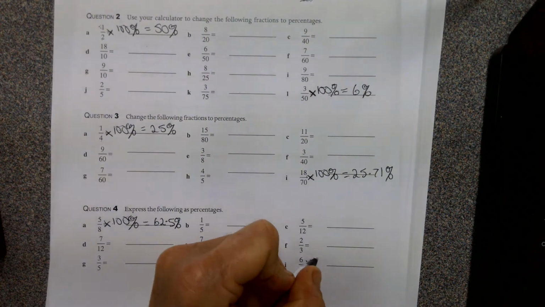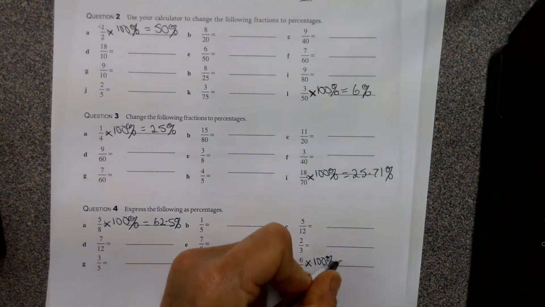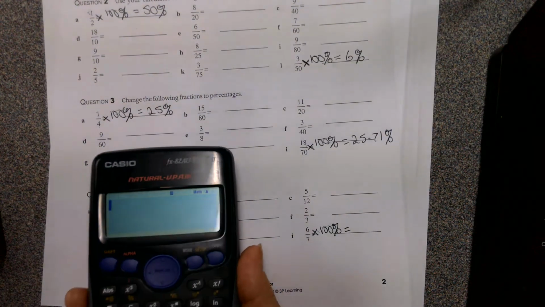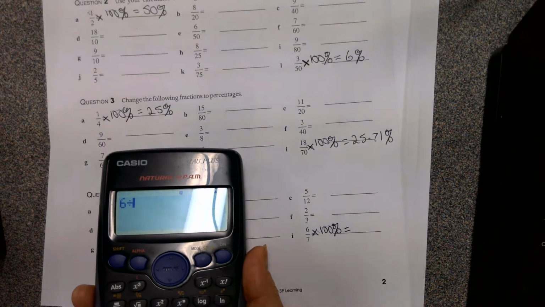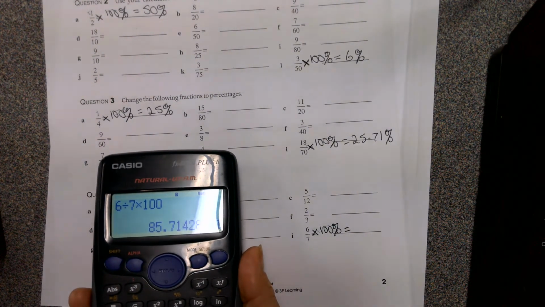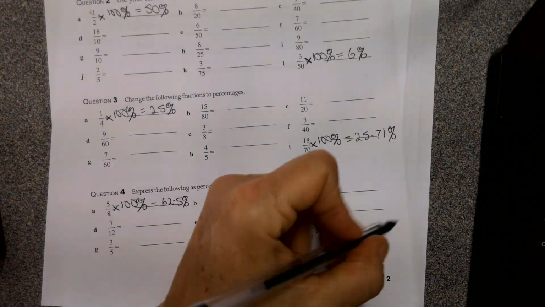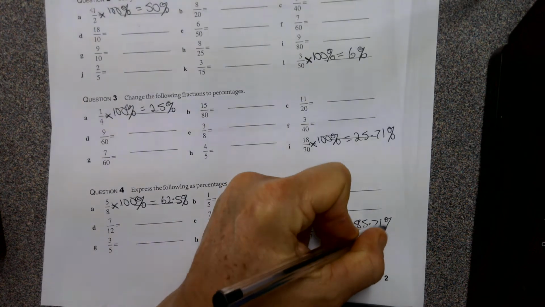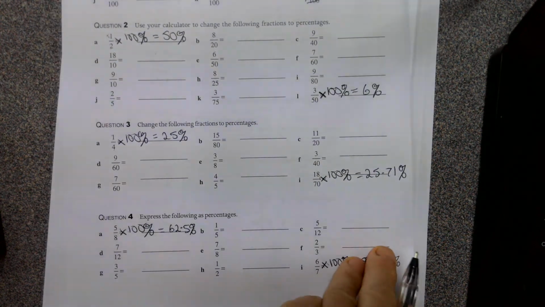Once again, we're multiplying by 100% on your calculator. 6 divided by 7 multiplied by 100 equals, you get 85.71. 85.71%.